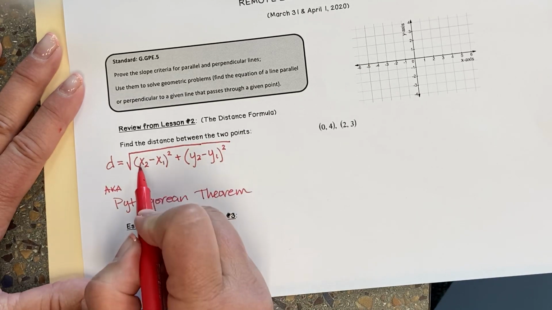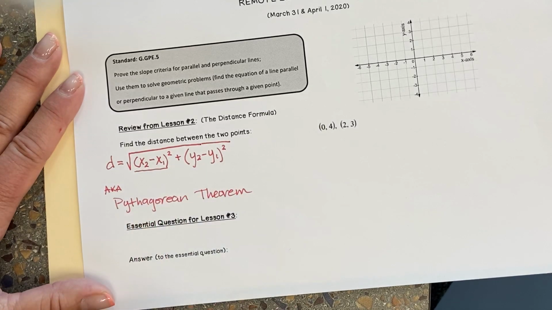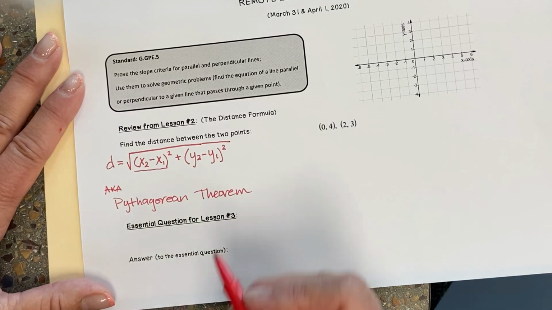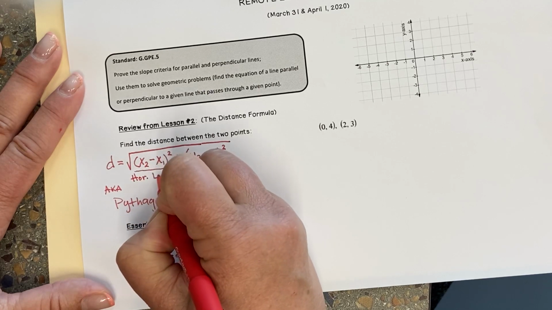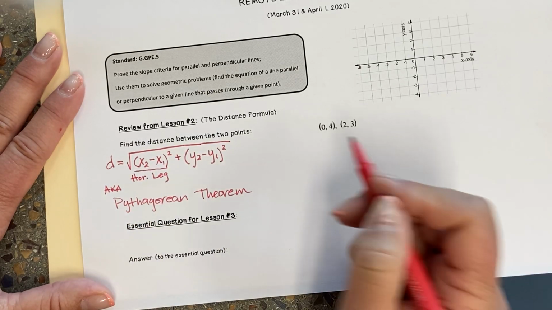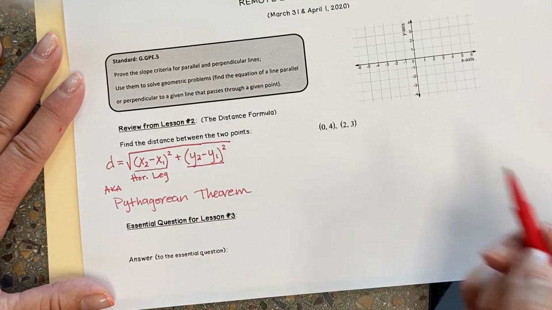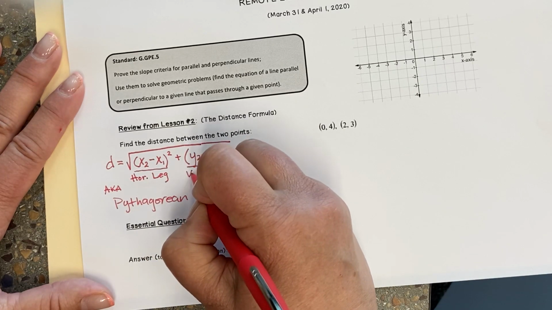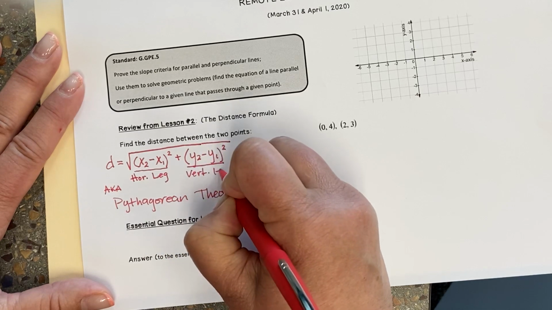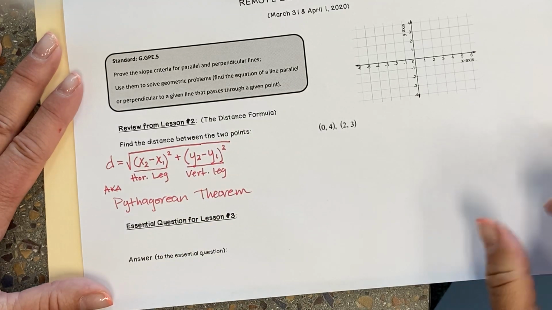Because this first part right here where we're subtracting the 2 x's, this just makes your horizontal leg. And this part right here where we're subtracting the 2 y's, this just makes your vertical leg. So there you go.